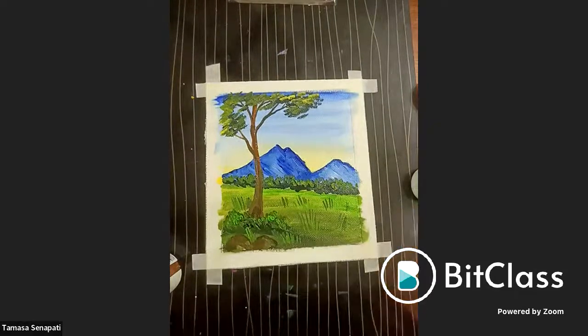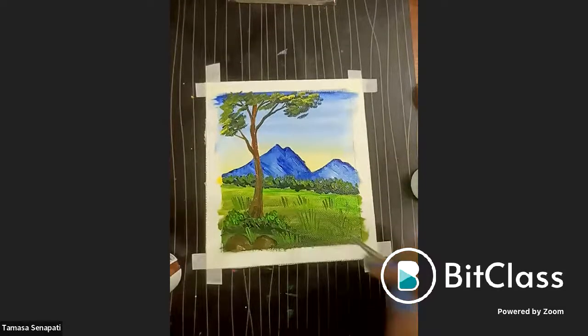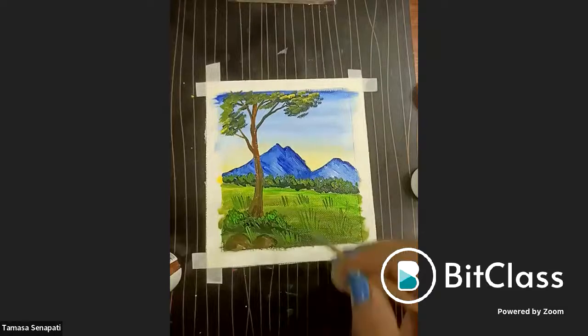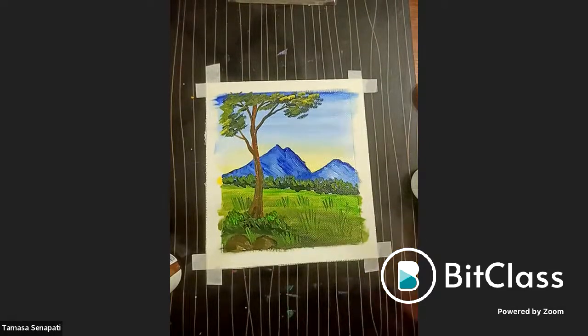Very randomly I'm adding some lines, some stalks to cover up the land portions. If you want, you can add a little bit of flowers here.